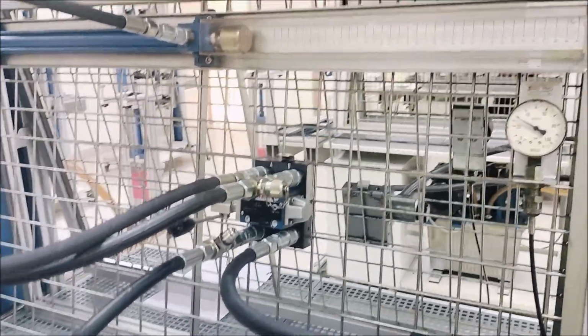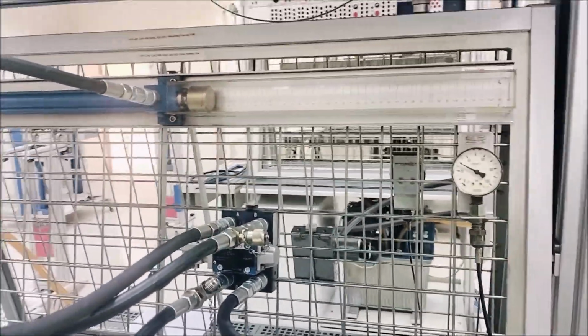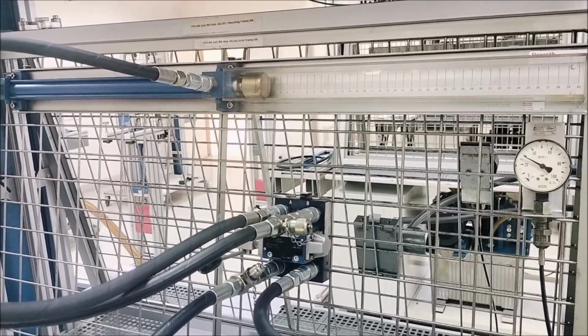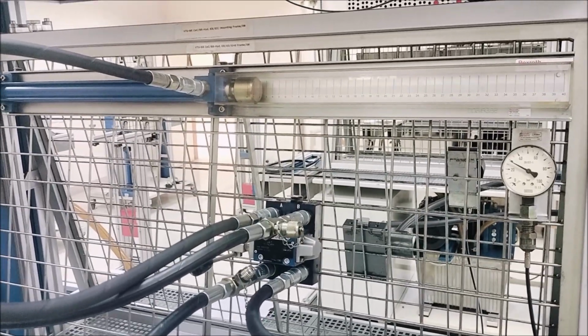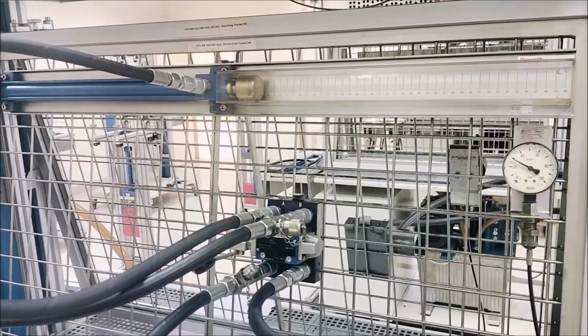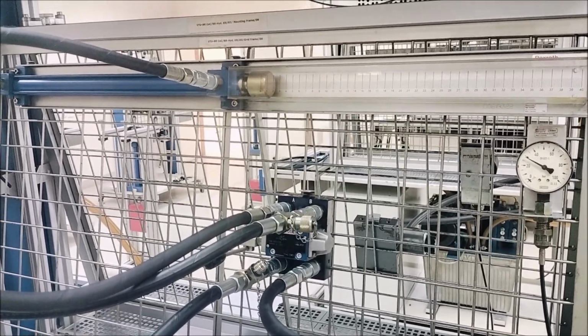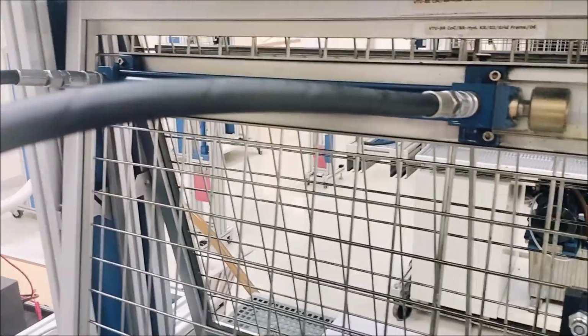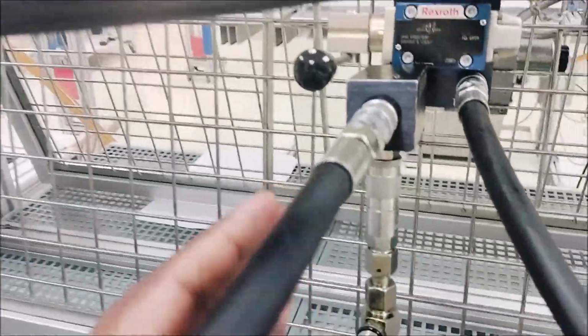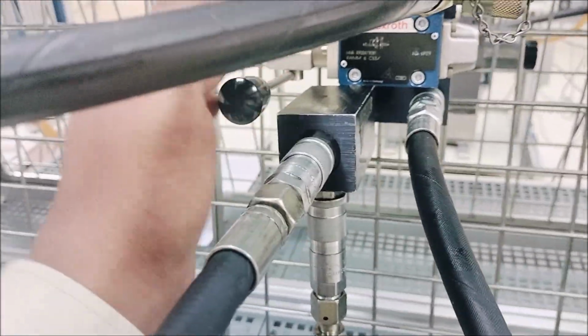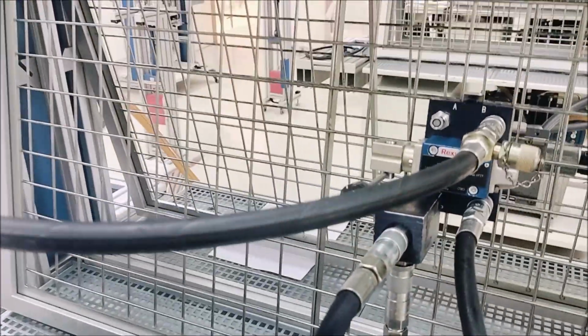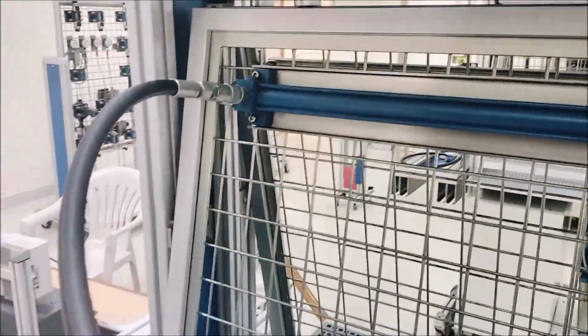In the next circuit we are going to implement the regenerative circuit. By using the regenerative circuit, the output should take less time than the normal circuit. So that is the concept of the regenerative circuit. We are going to demonstrate it now. So now we have added the regenerative circuit here. That means the oil from the rod chamber is going back to the P port, so the rod chamber oil is getting added to the mainstream oil, and it is going to the piston side.